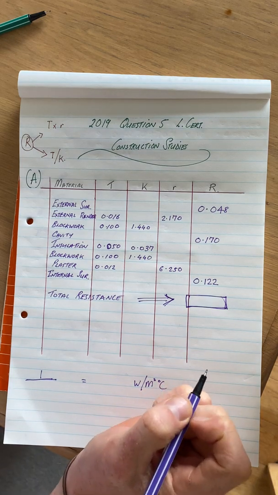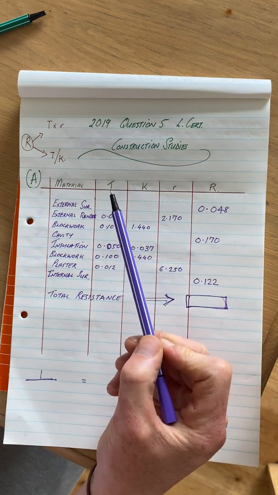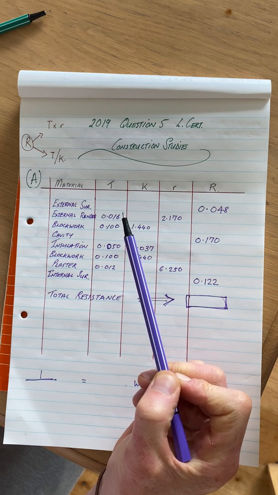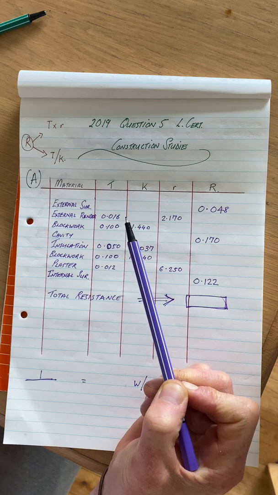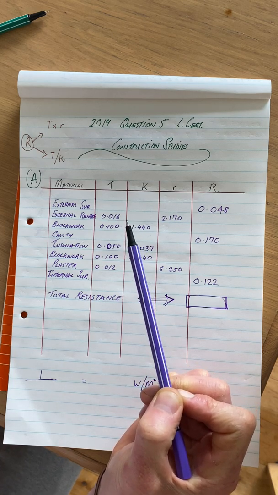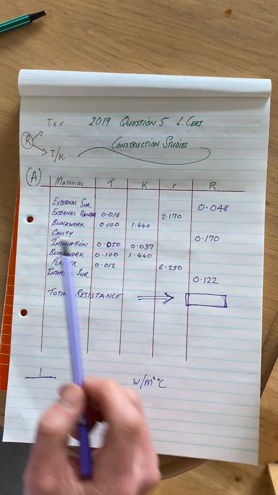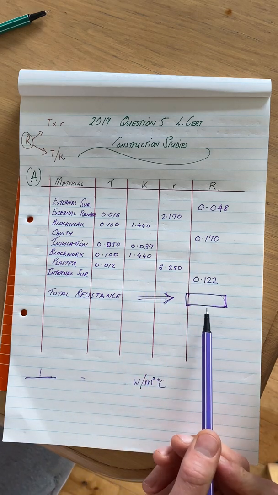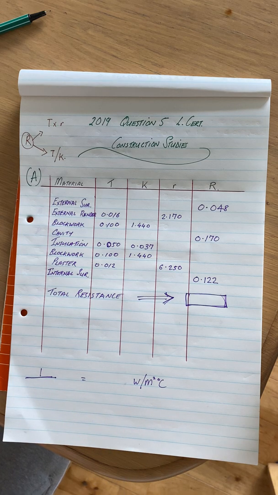Hey everyone, the purpose of this video is to recap on part A and part B of question 5, the U-value question, and also to show you how to attack part C of the question. So part A of the 2019 U-value question, I've just filled in the information that they've given us. So I'm going to just work it out and go from there. And once I've got my total resistance, I'm going to divide that into 1 to get my U value.